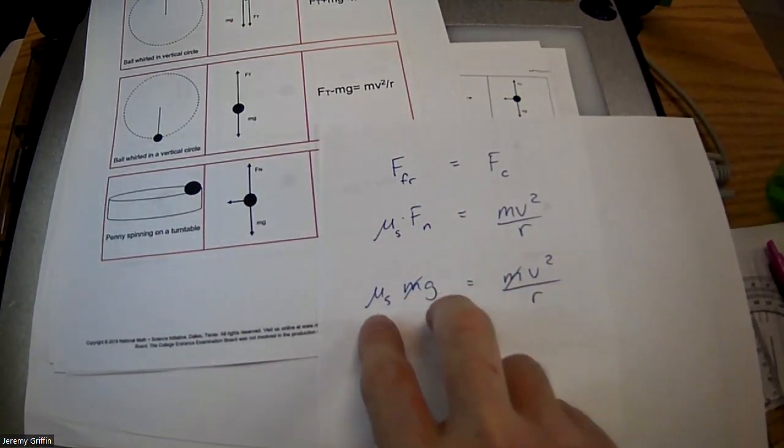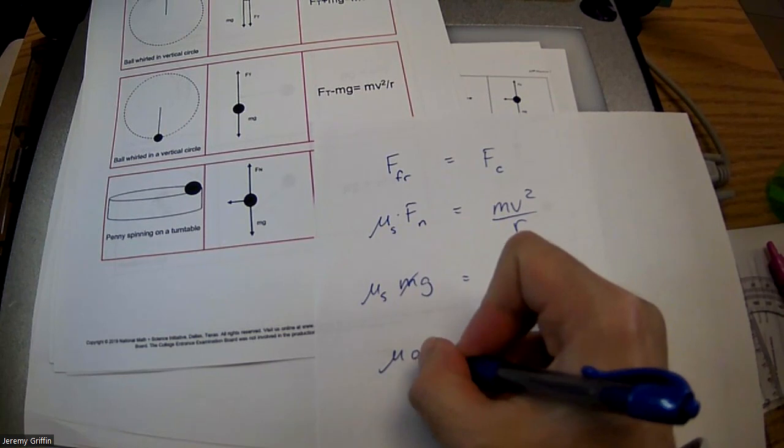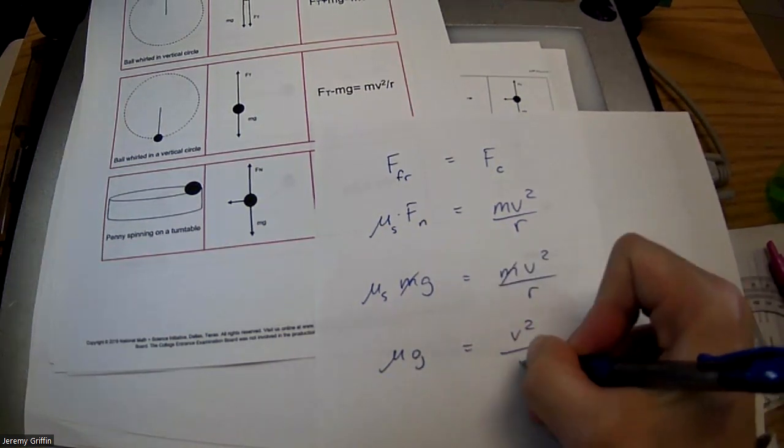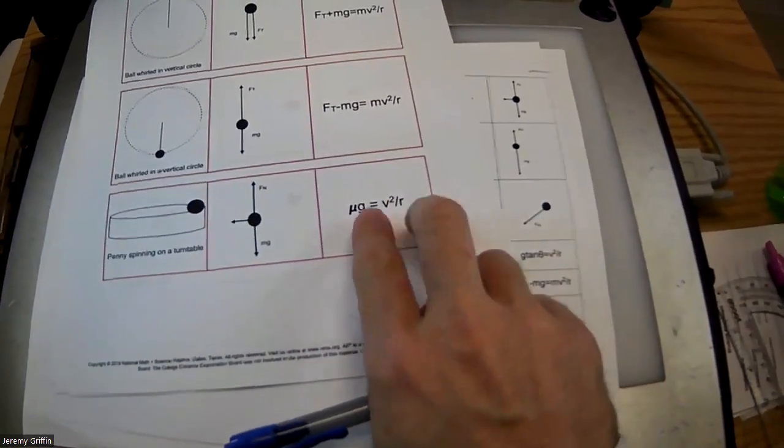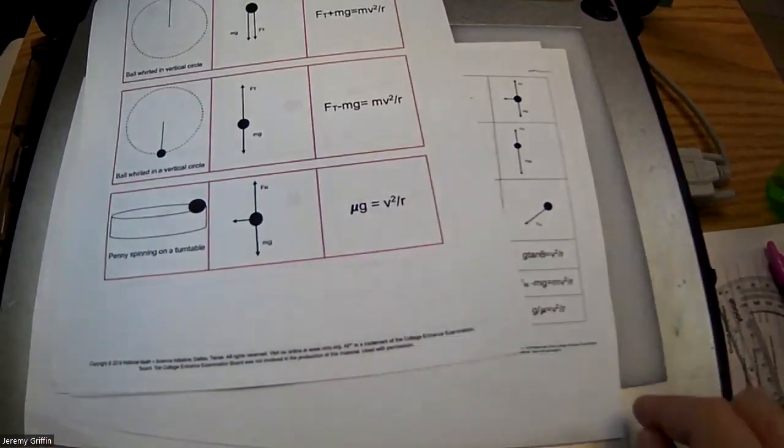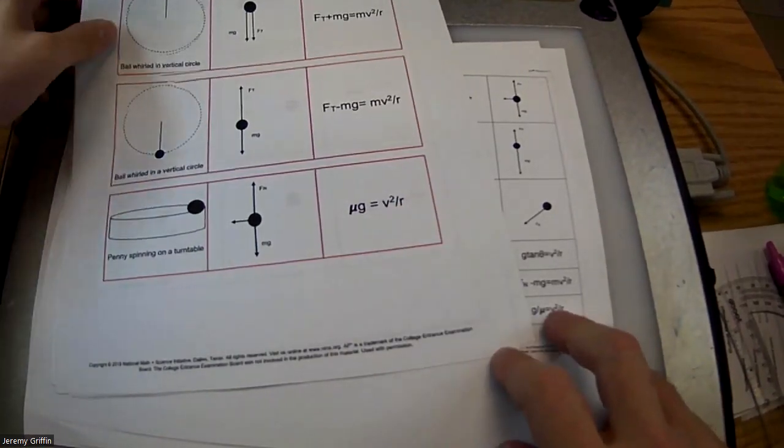Okay. So we got mu times g could equal v squared over r. Okay. This might be like on the verge of slipping, something like that, right? And that's what they came up with here. Mu g equals v squared over r. Okay, guys good with those?